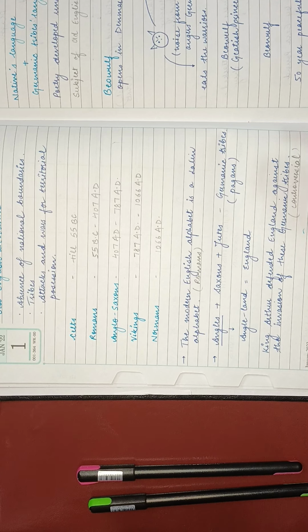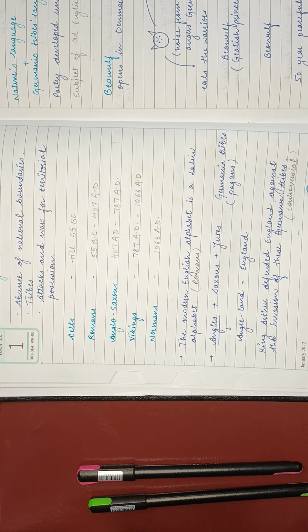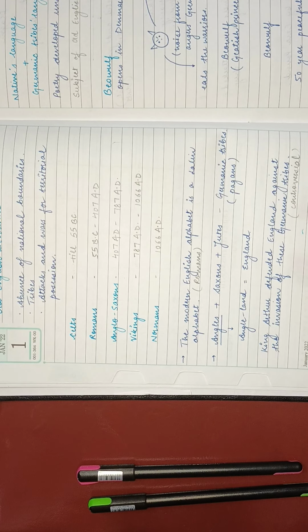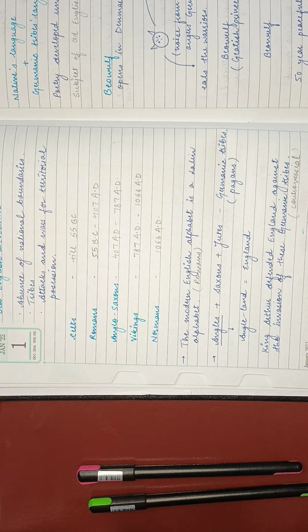So, if at all he existed, the people who say that he did exist for real say that this was the time when Angles and Saxons and Jutes were invading England. This was the time when King Arthur led a defense against these tribes. Of course, he lost. That is why Angles, Saxons, and Jutes, the Germanic tribes, they came and settled in England.